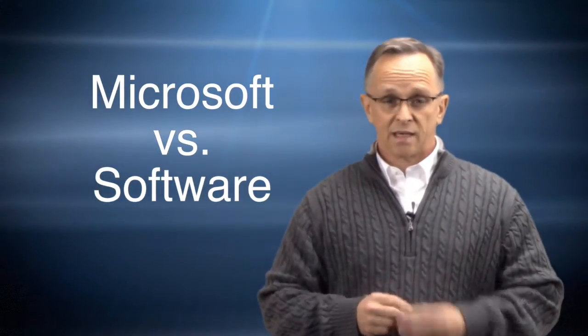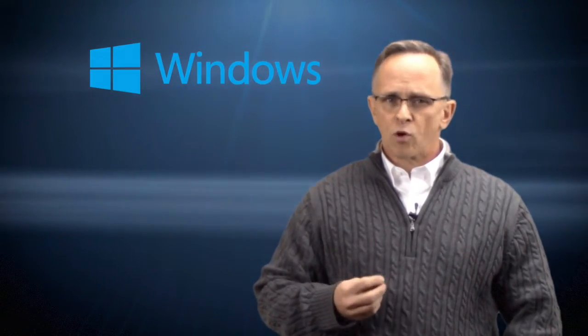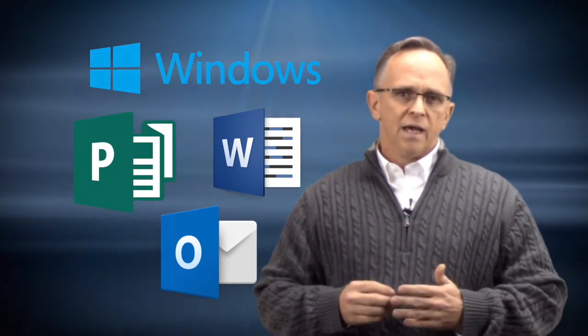Number 1, Microsoft versus the stuff Microsoft makes. This is probably the most common thing we hear. Microsoft is a company that makes software, lots and lots of software. They make operating systems like Windows and software programs like Publisher, Word, and Outlook. So when somebody tells the IT guy that they installed Microsoft on their computer, it's absolutely meaningless and going to cause more questions to be asked before help can be given.